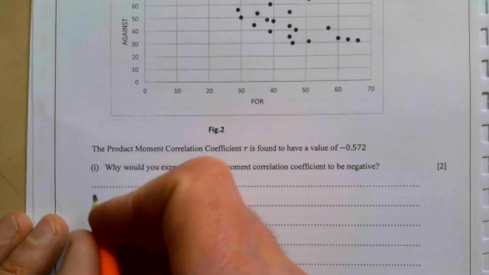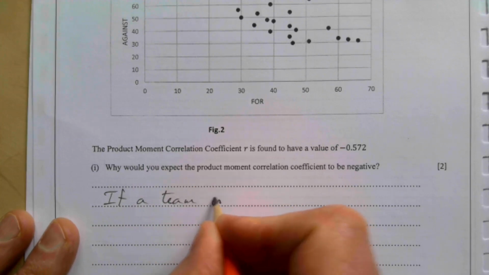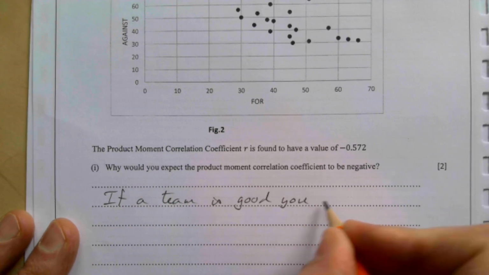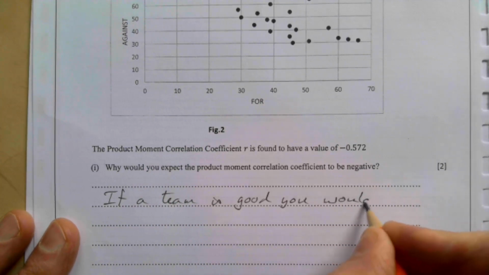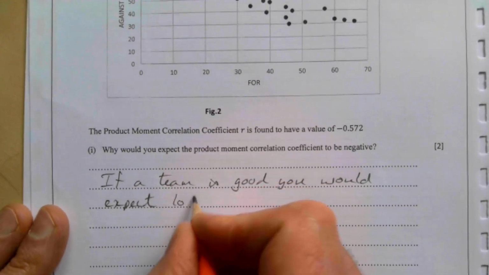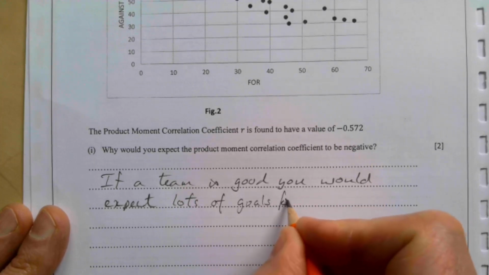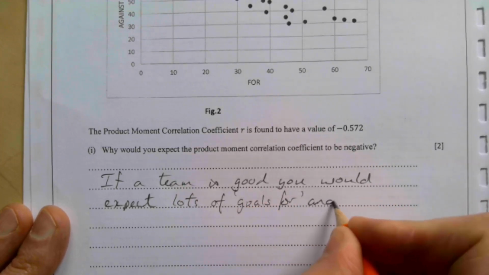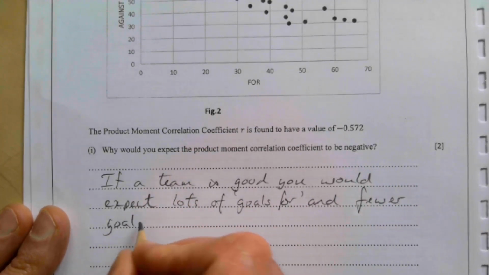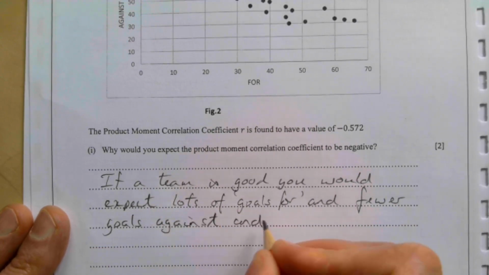And so if a team is good, you would expect lots of goals for and fewer goals against, and then vice versa.